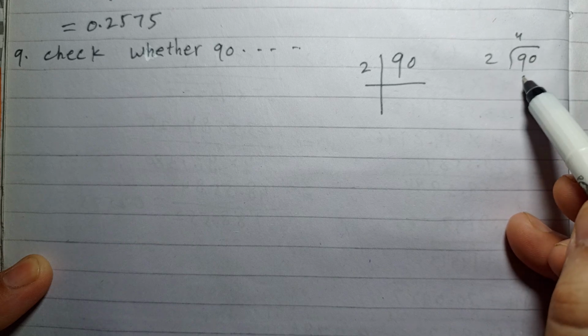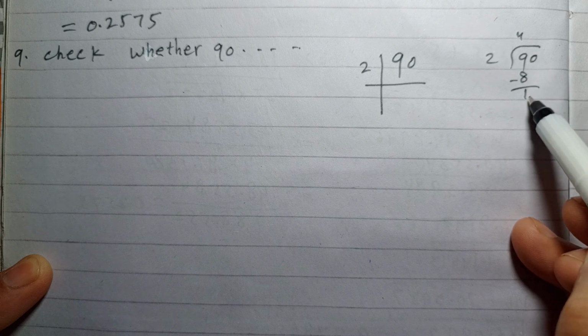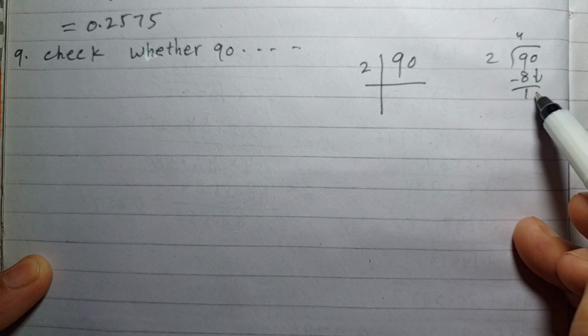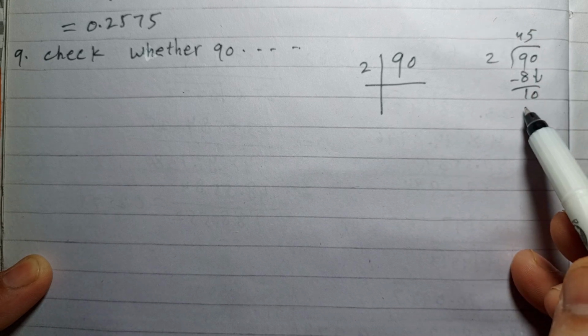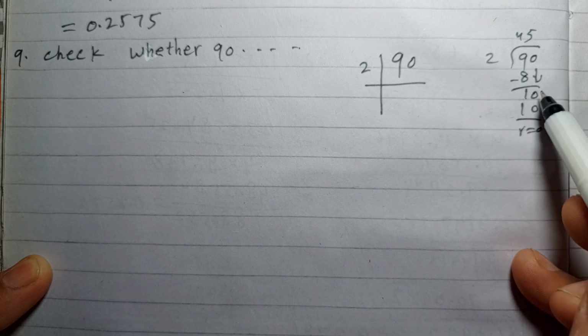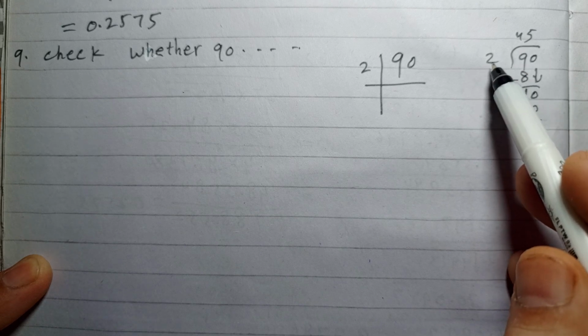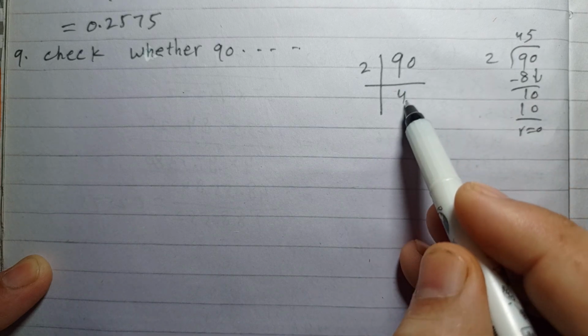We will write here 4 and here 8. After subtracting 8 from 9, we get 1 and carry 0 here. 10, 2 fives are 10. Remainder is 0. It means that 90 has been completely divided by 2. So the answer is 45. We will write here 45.